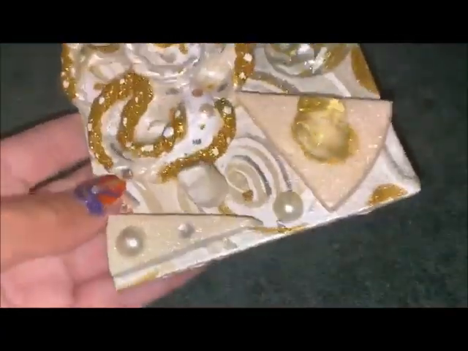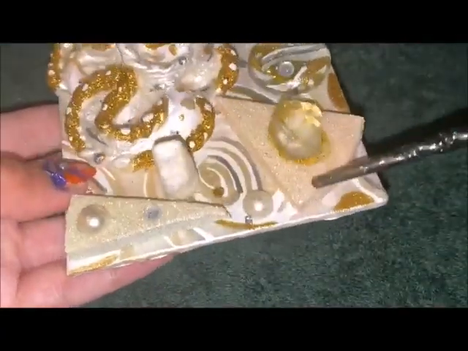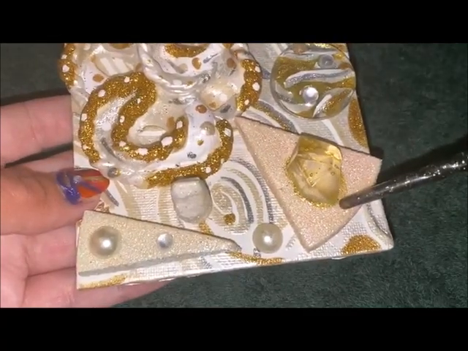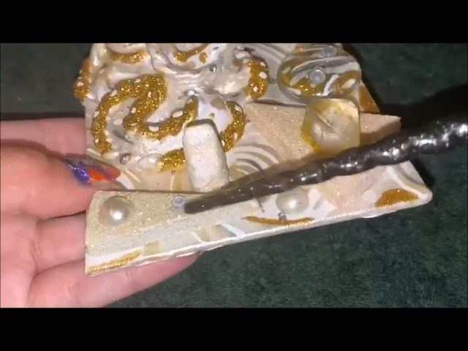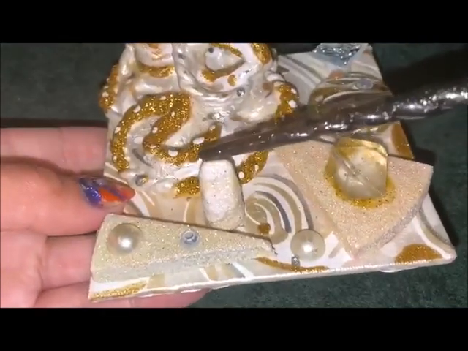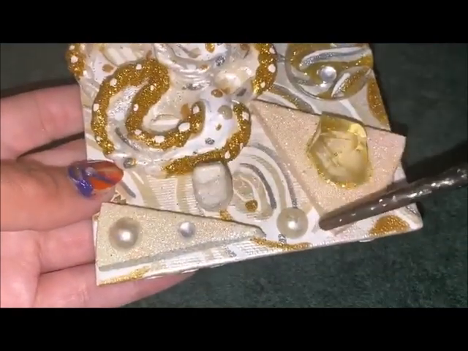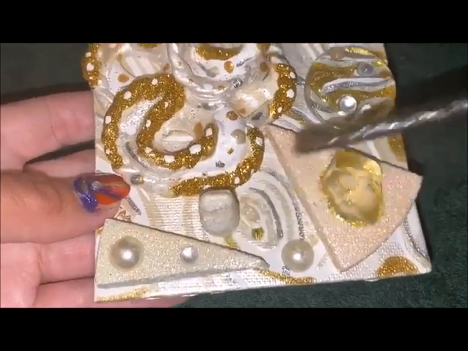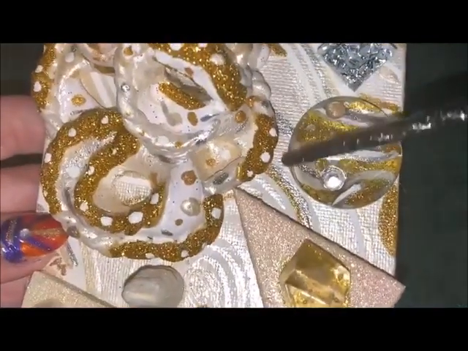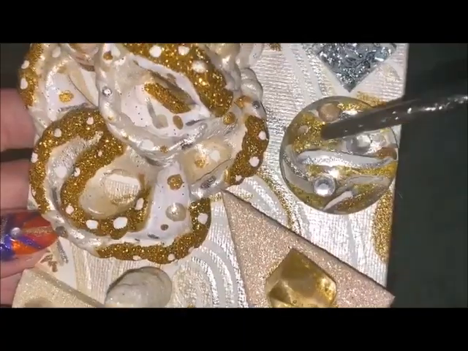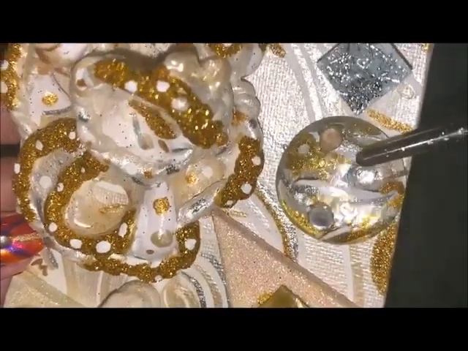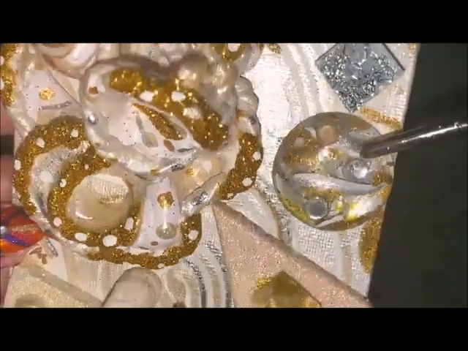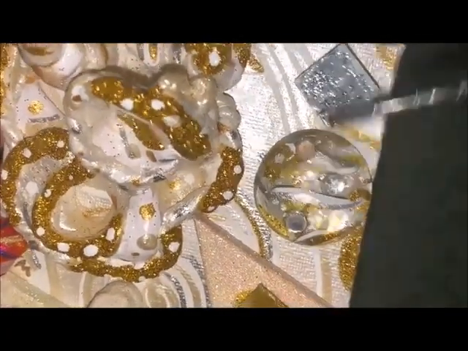And then we have these foam pieces of triangles that I glittered. I colored them white and then glittered them with white glitter. I did the same thing with this eraser. And we have two little pearls here. And we have a little white rhinestone or clear rhinestone. We have another piece of glass that I painted and then added some rhinestones to it. Two white rhinestones or clear rhinestones and one kind of goldish rhinestone.